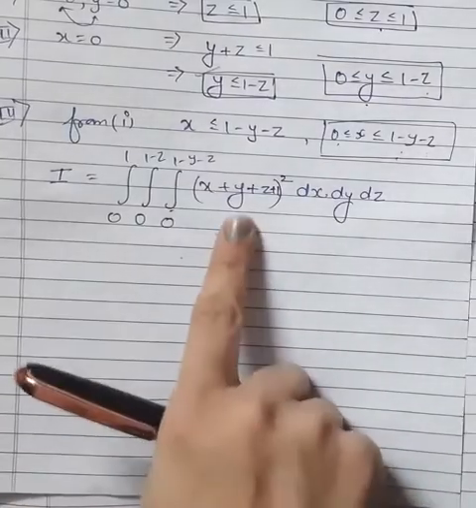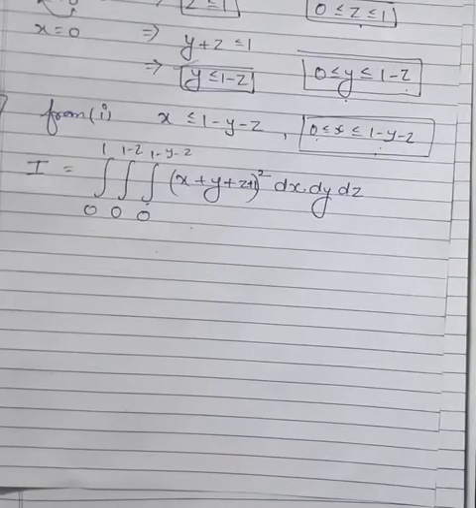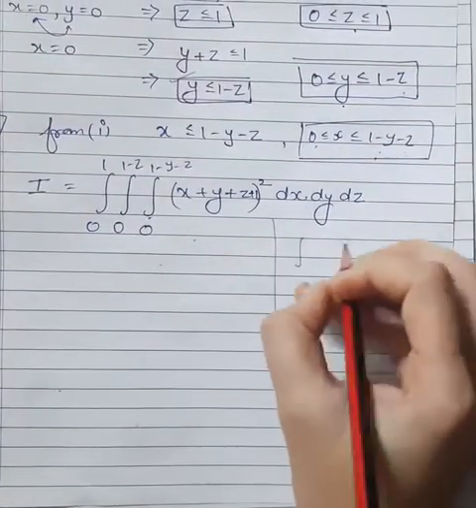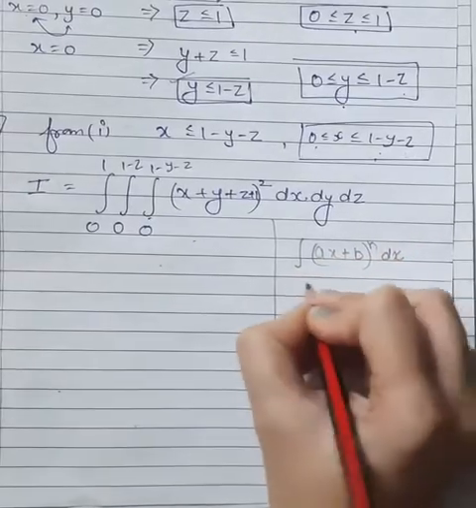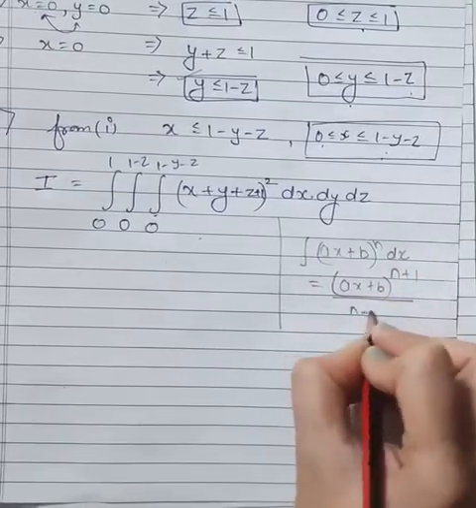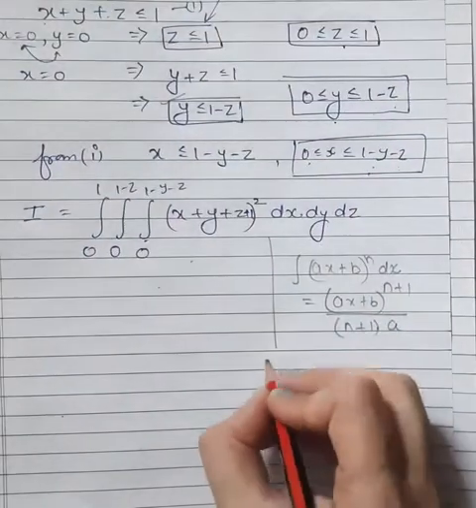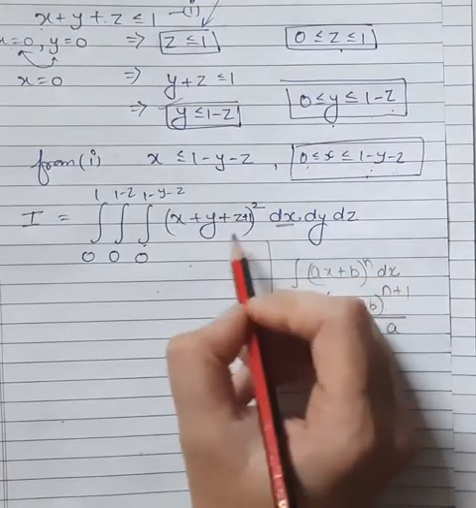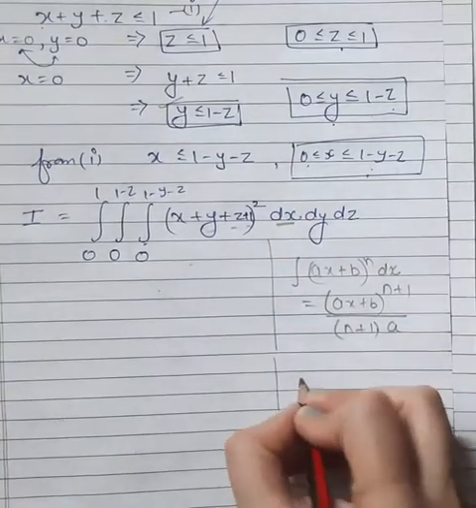Now the task is to solve this integration. For limit part we are done na. For solving this integration, remember this result of integration, which is integration of (ax plus b) raised to power n dx. This is (ax plus b) raised to power n plus 1 upon (n plus 1) into a. So this is what I am going to use here. See, the integration is with respect to x. It means for that time y, z and 1 they all are constant. So it looks like this now.